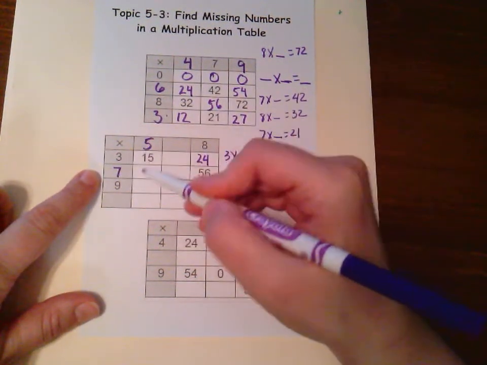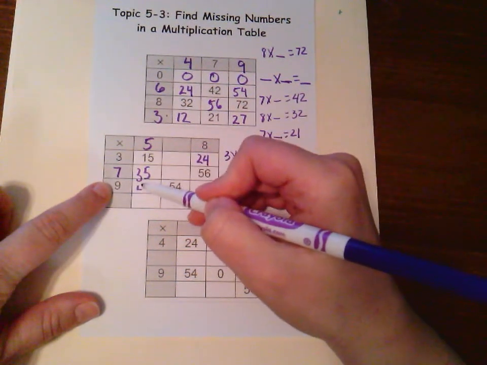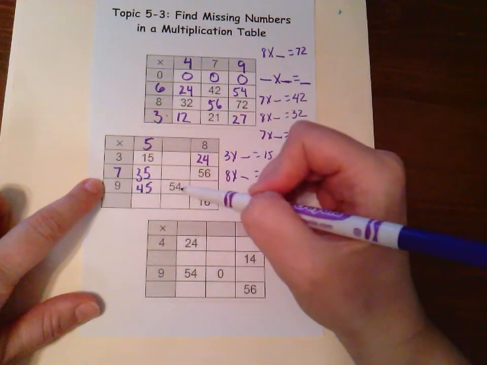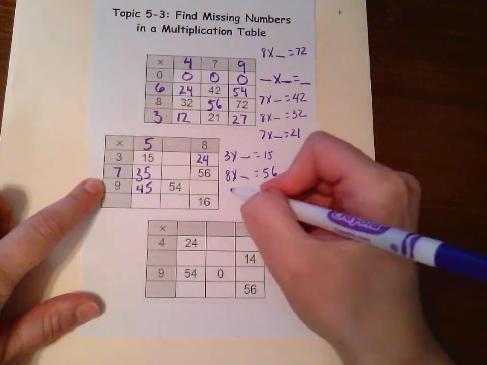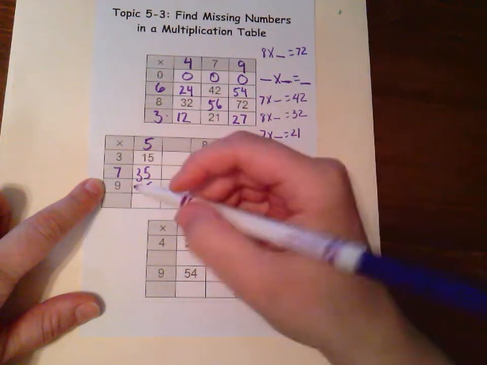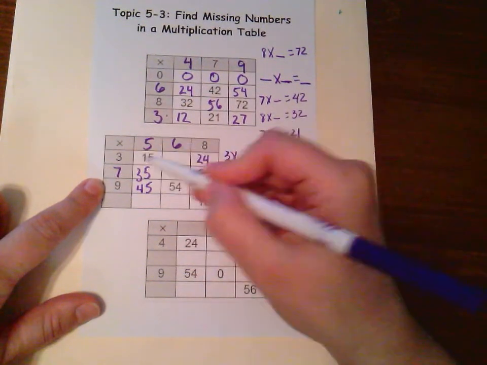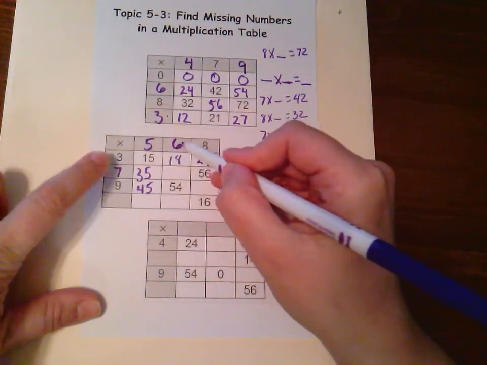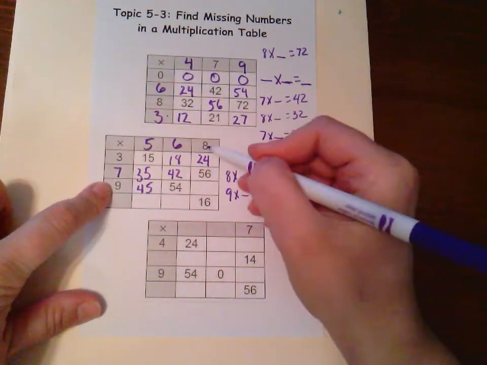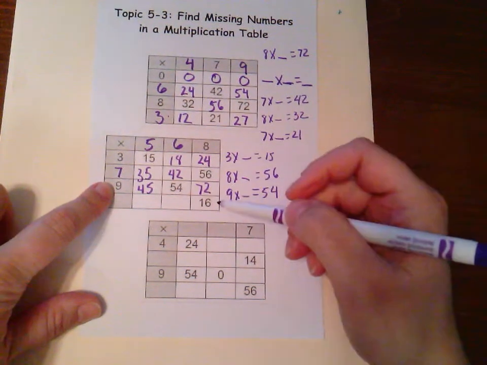I see I have my 7 and 5, I can make that a 35, and my 9 and 5 for a 45. Looking across here, I see I have a 9 matching up with that 54, and I can think 9 times what equals 54, and I know that is going to be a 6. Now that I have that factor, I can do 3 times 6 is 18, 7 times 6 is 42. Here I already have my 8 and my 9, so I know that 8 times 9 is 72.